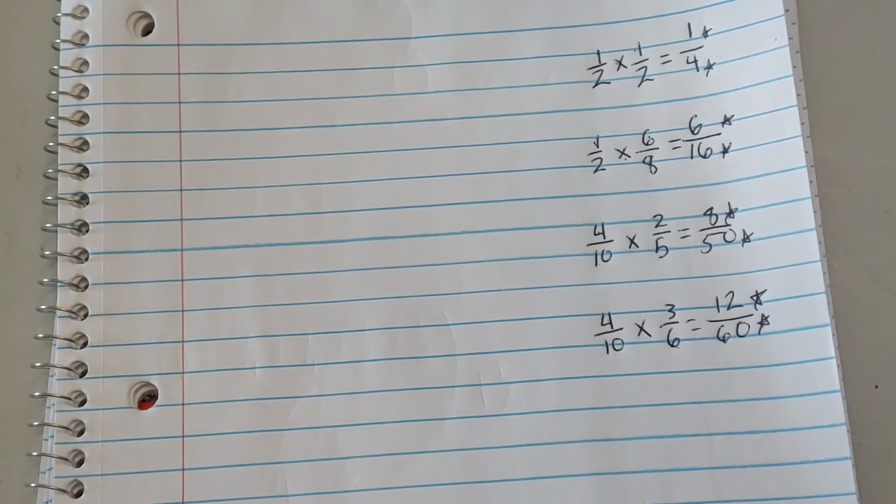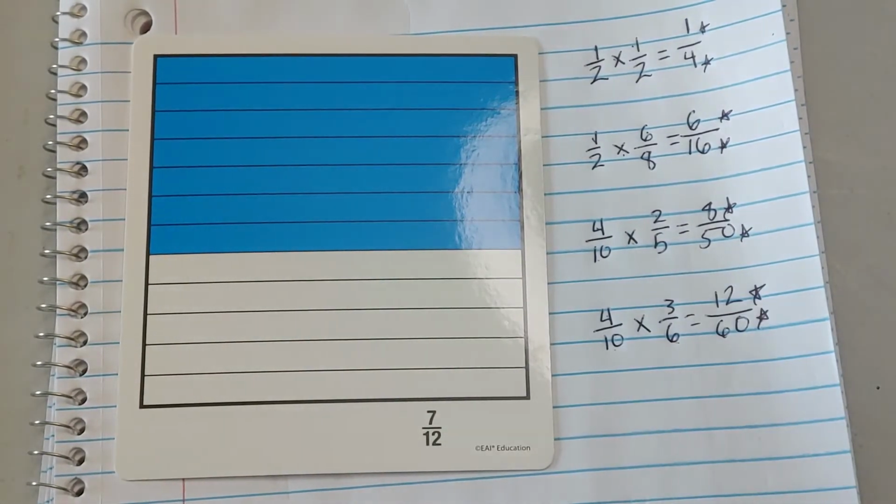I can go all the way to 12ths. Let's do 7/12.